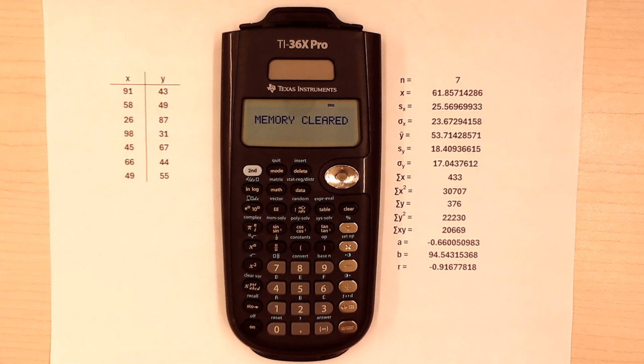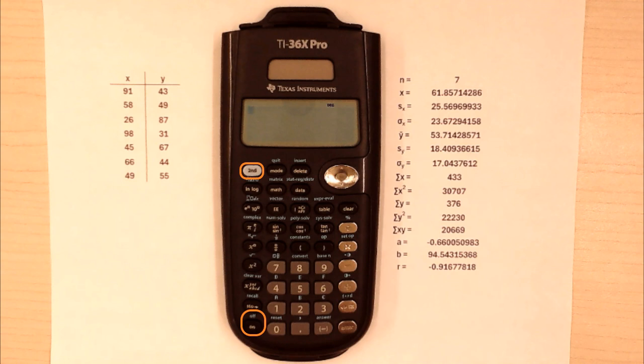We can clear that off the screen by pressing the clear button. Then if we press the data button, we can go in and see that the memory has been cleared. There is no data. Press the clear button to get out of that.